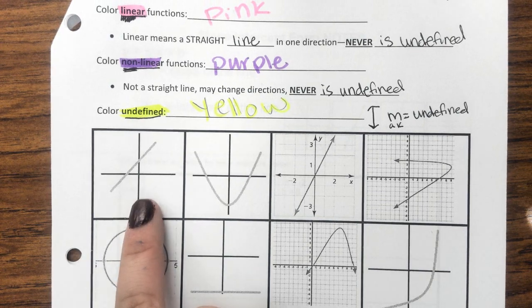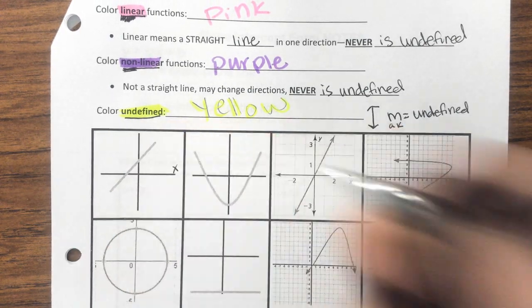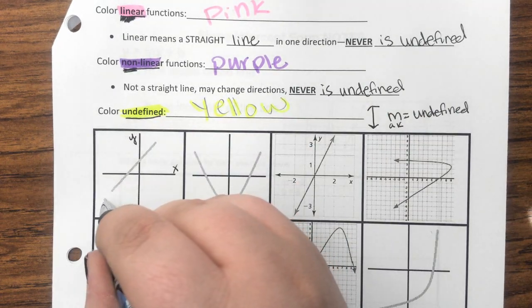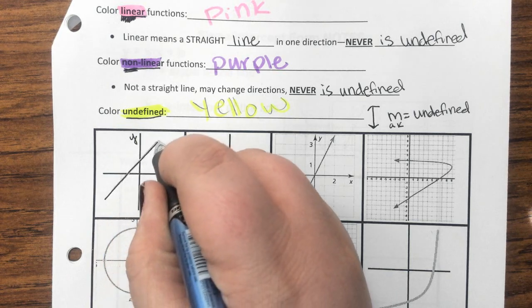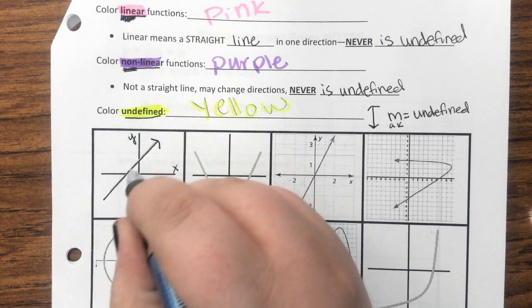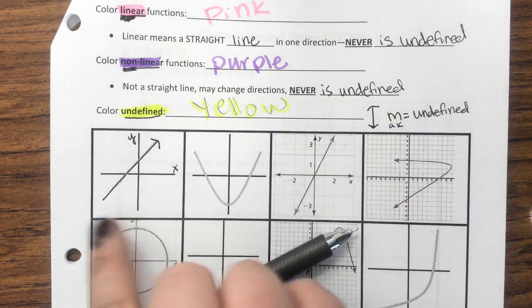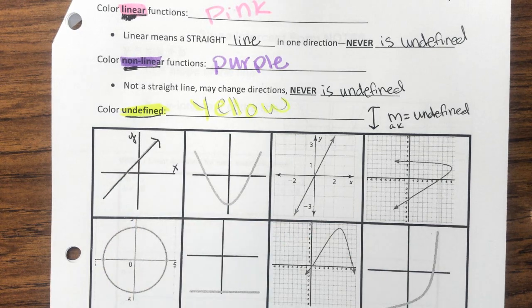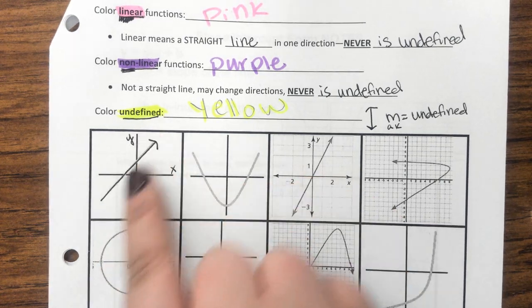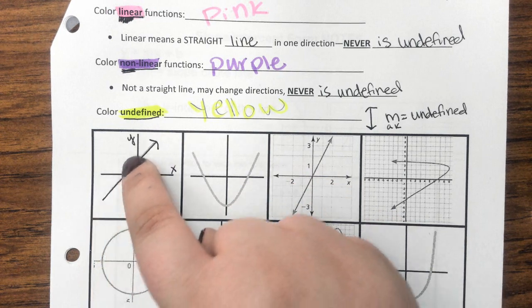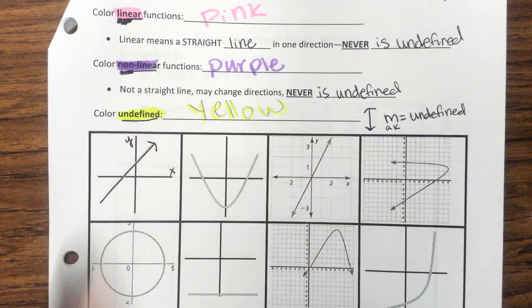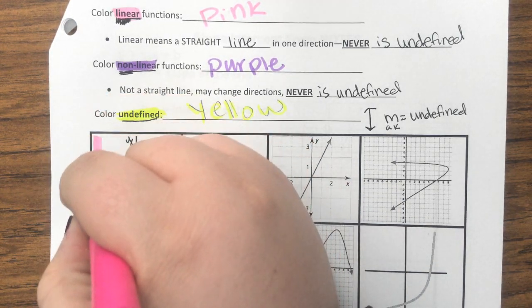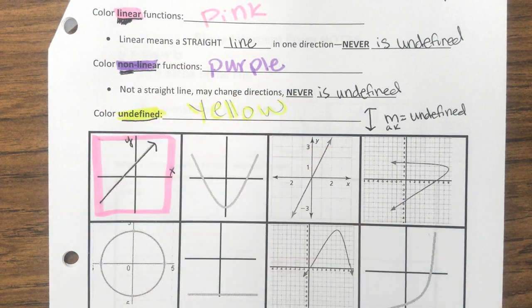This first box here, here's my x-axis, here's my y-axis. And going from left to right, if I followed this line, I'd only ever travel in one direction. Or I'd only ever go up, I'm sorry. Since this is a straight line, and if I followed it going left to right, I'd only ever go up. So it's a straight line in one direction, and it's not undefined, then this is linear.